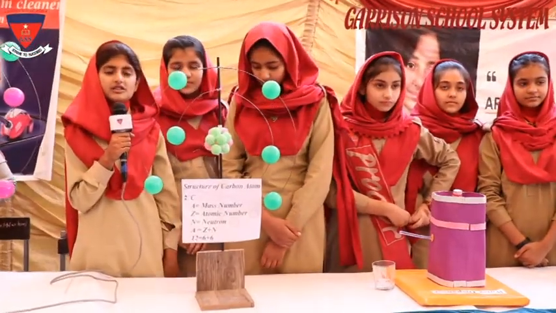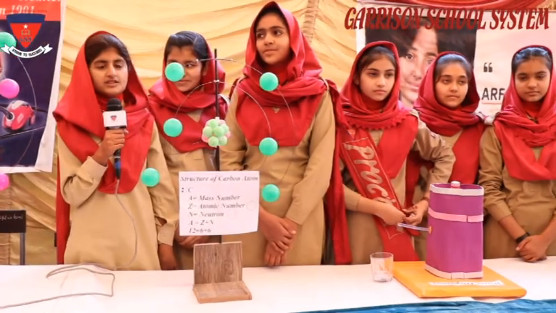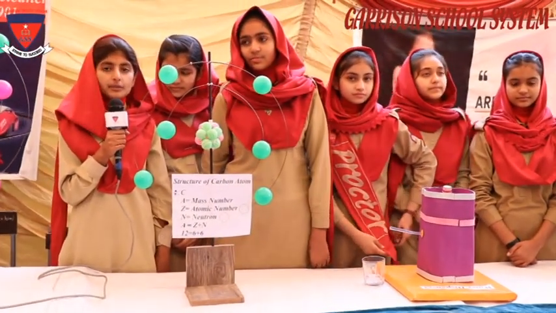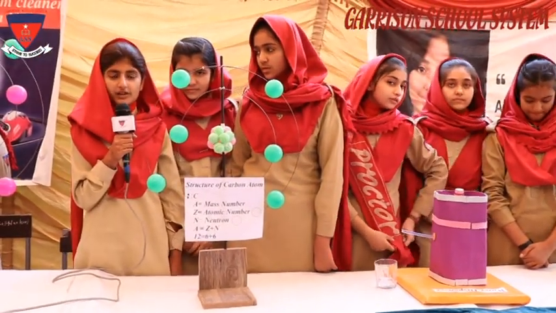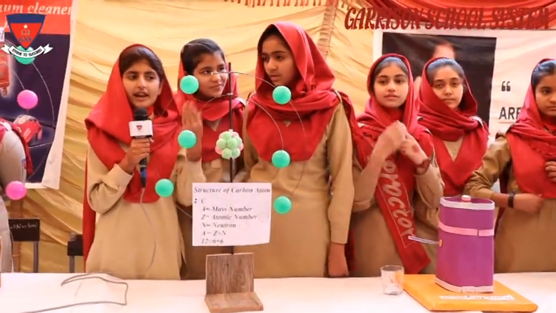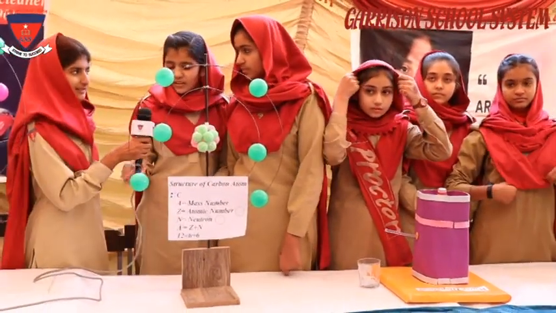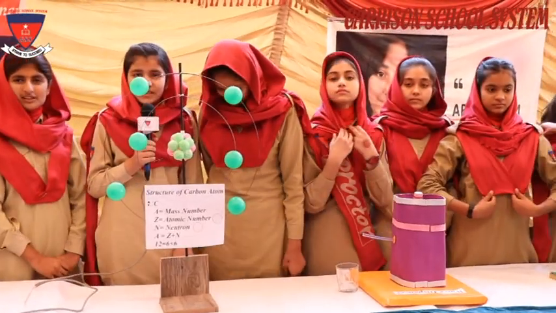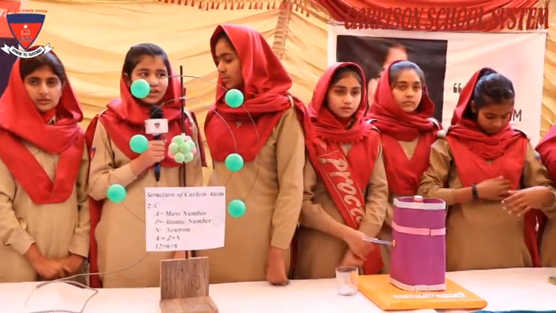The name of my model is atomic structure. As you know, an atom is the basic unit of matter. An atom is made up of almost 100 subatomic particles, but the main subatomic particles are electron, proton and neutron. Atoms can join to form elements and elements can join to form molecules.